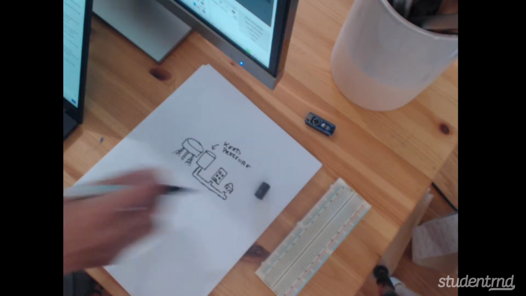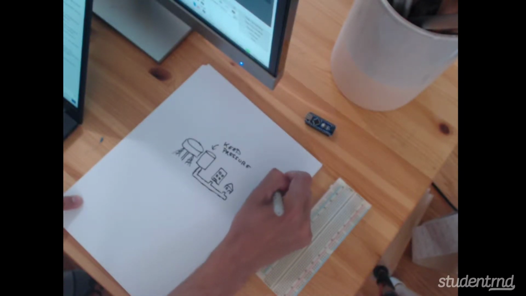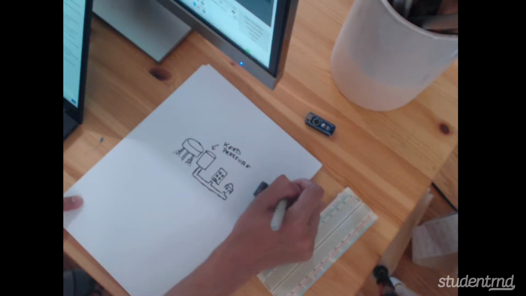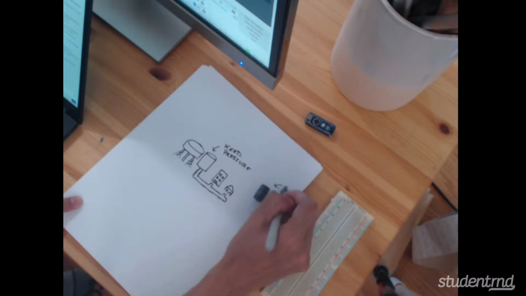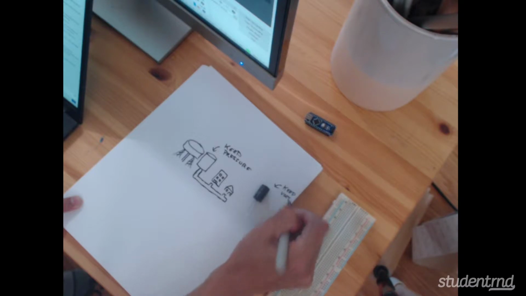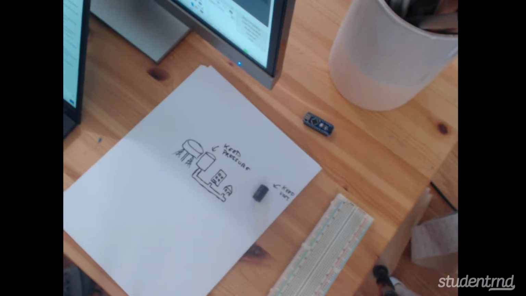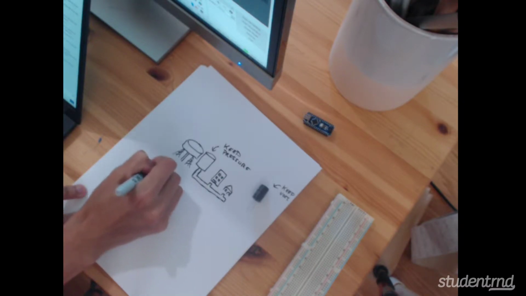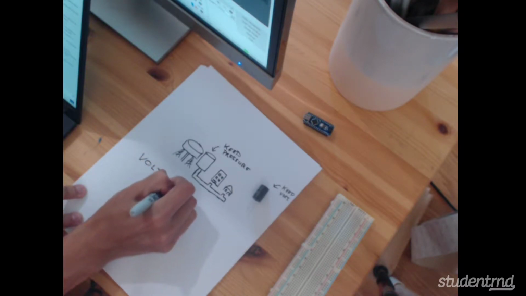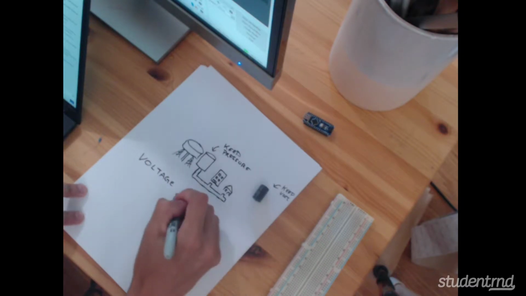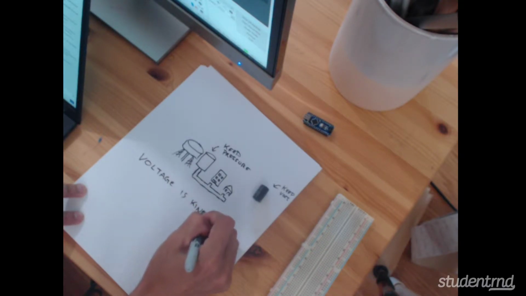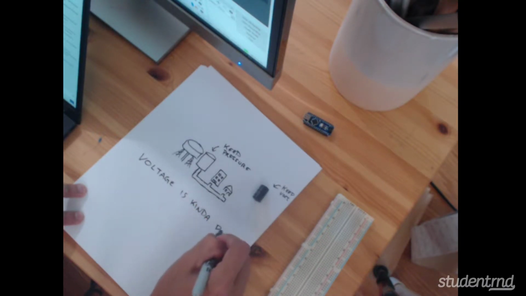Capacitors are kind of like water towers, and one of the things that they can do, a few things, but one of the things that's going to be most relevant for us, is that they can keep voltage. Voltage is a lot like pressure. So voltage is kind of like pressure.